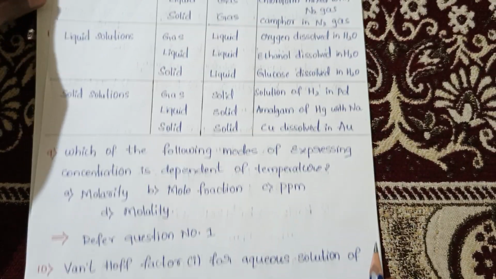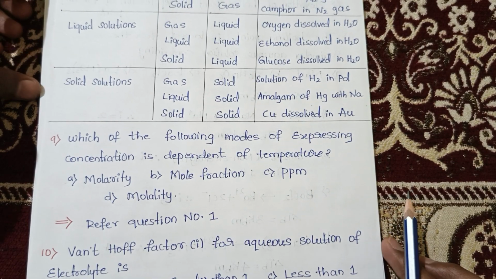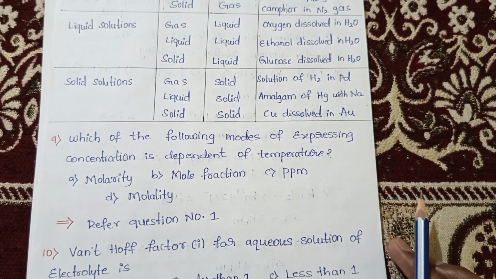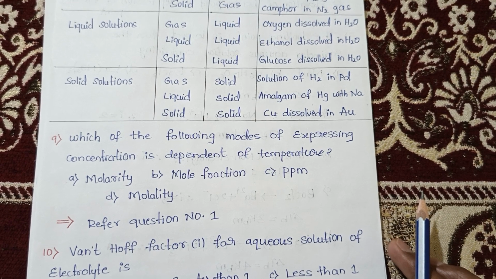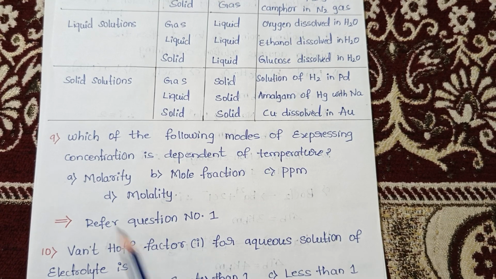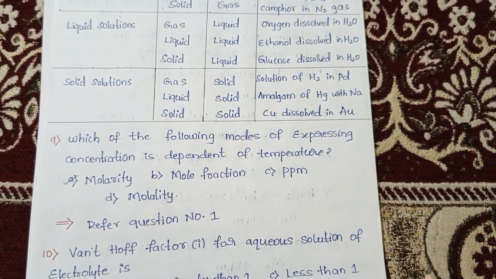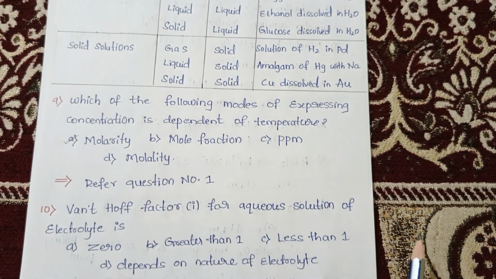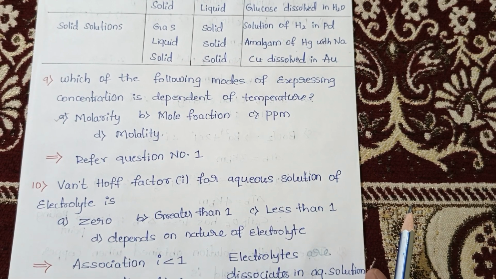Then we go for the next question, the ninth one. Which of the following modes of expressing the concentration is dependent on the temperature? I already explained this in question number 1. You just refer to that. Therefore the option is A. Next, the Van't Hoff factor for an aqueous solution of an electrolyte.